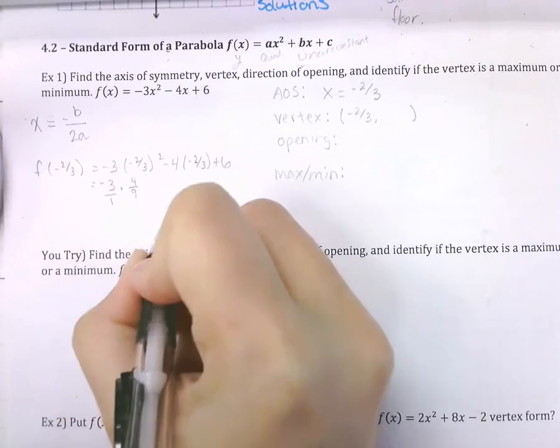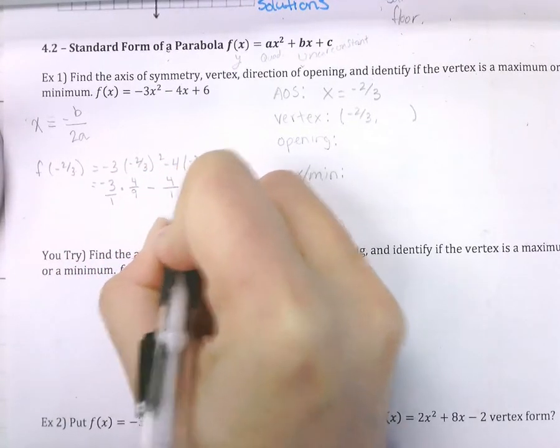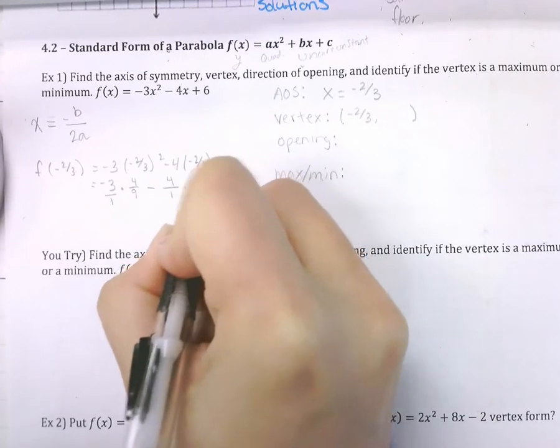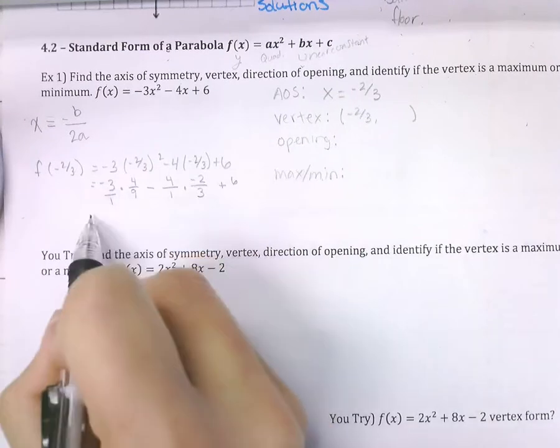Trust me, it makes me cringe. This is why I don't like math, because I like when the numbers are normal. But when the numbers are like this, it hurts me to do the problem. But they're all numbers.